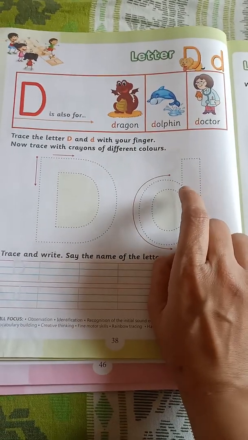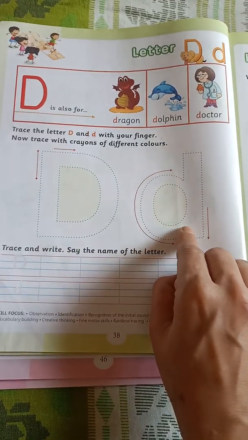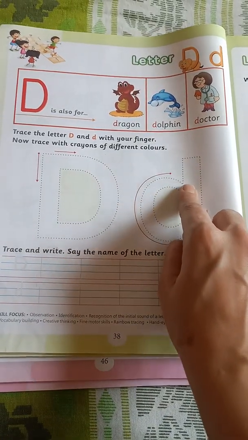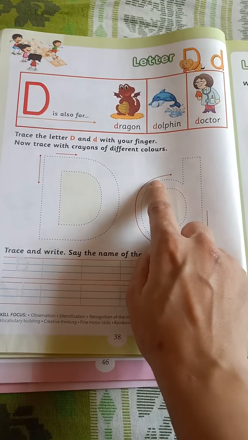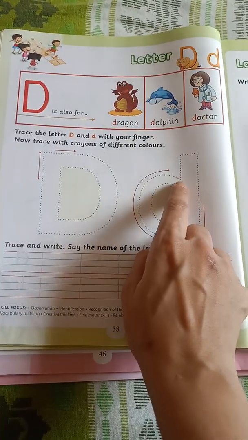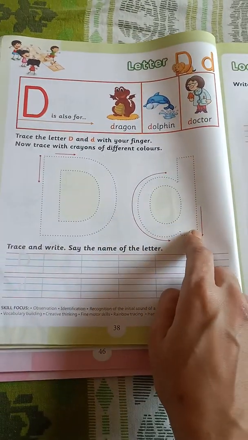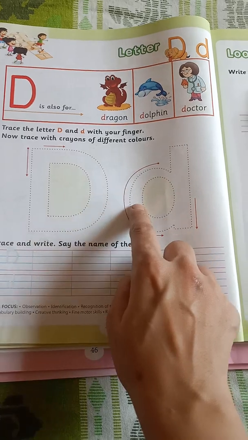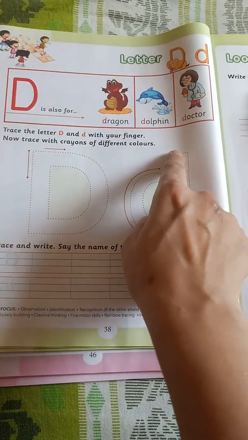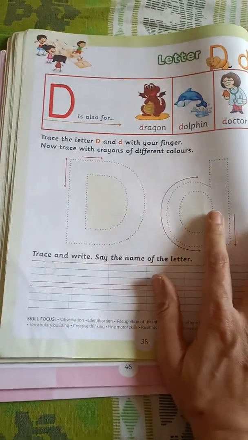Now what about small d? For the small d, what you will do is make a small curve, and once the curve is done, you will take it up and then you will take it down. So it is going to be a curve and then a standing line. A curve, complete this, it's kind of like a small a, take it up and then do a standing line. So this makes your D.